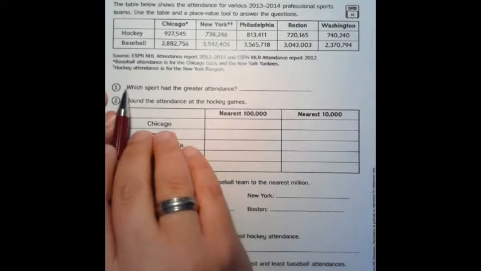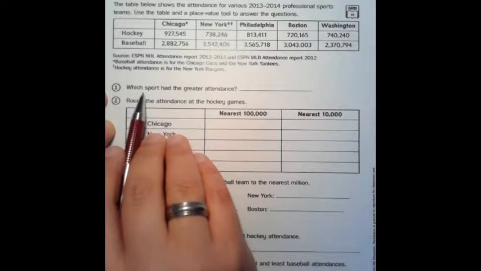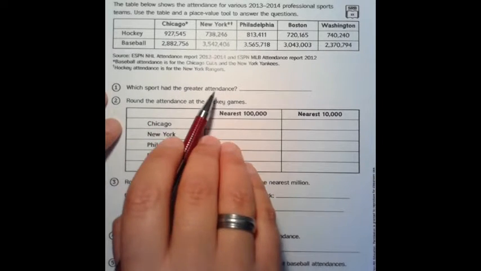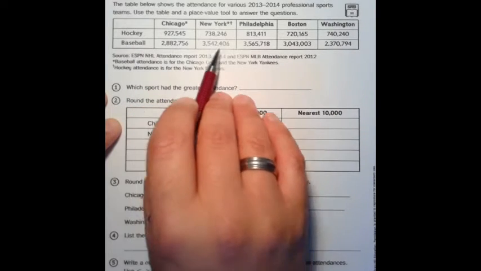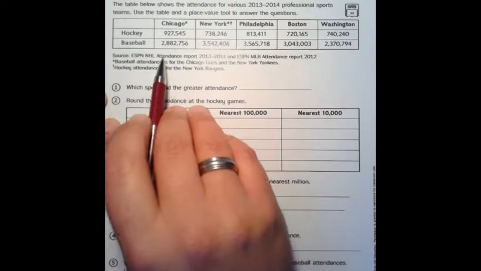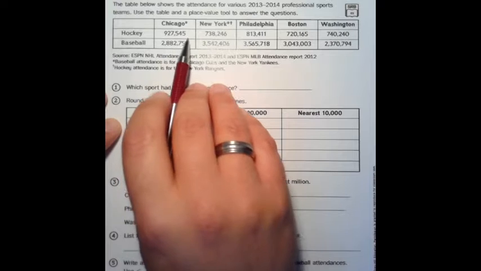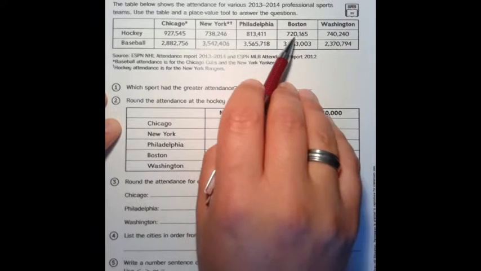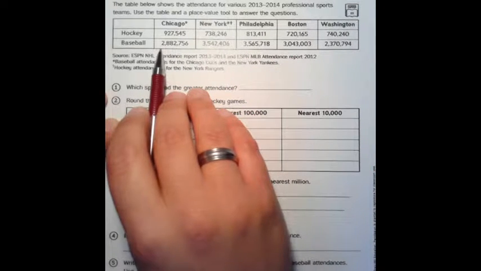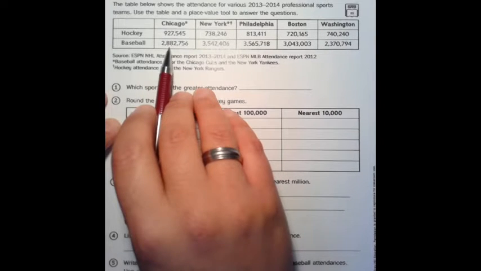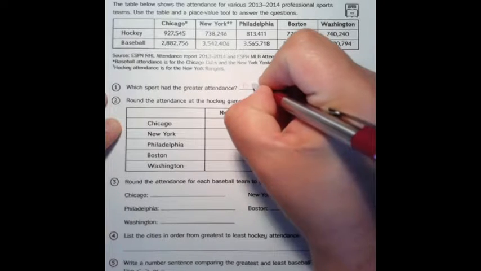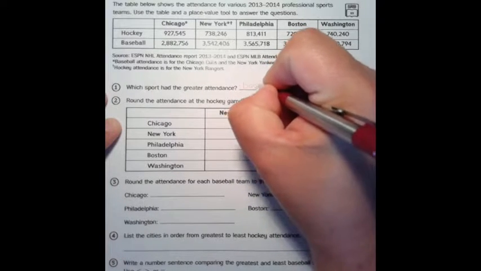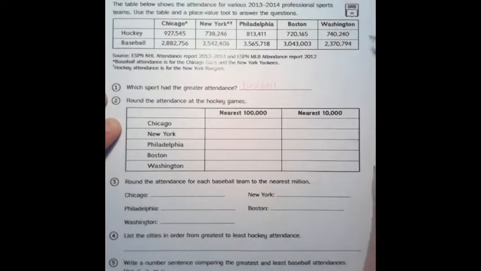So number one is asking us which sport had the greater attendance. So we have hockey figures here, and we have baseball figures here. Well, taking a quick glance, I'm noticing that all the hockey figures have numbers in the hundred thousands, and the baseball figures have numbers in the millions. So the sport that had the greater attendance was baseball, just by looking at and comparing the numbers.